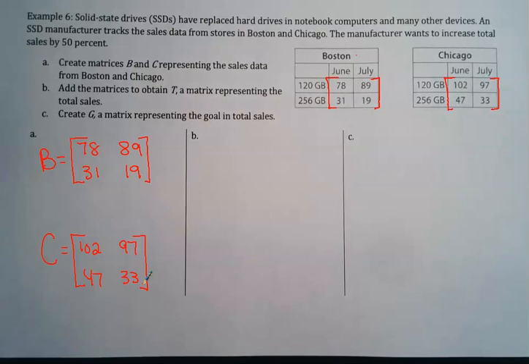All right, step B, add the matrices to obtain T. Okay, so this is our matrix name, a matrix representing the total sales. So I'm going to write this as an equation. We're going to do B plus C equals T. You don't technically, again, have to show me all of the work. Especially if you give me this equation and then you show me matrix T, okay, I'm okay with that because we're adding corresponding data.